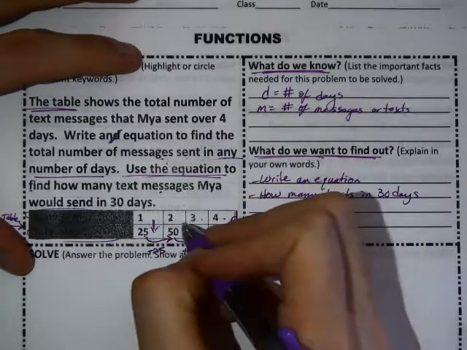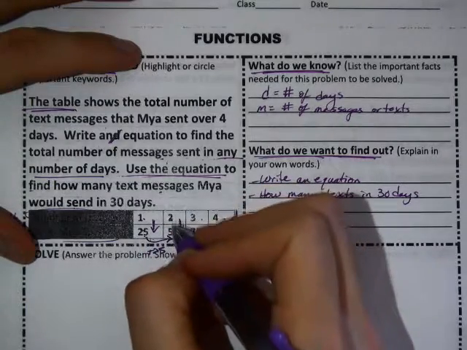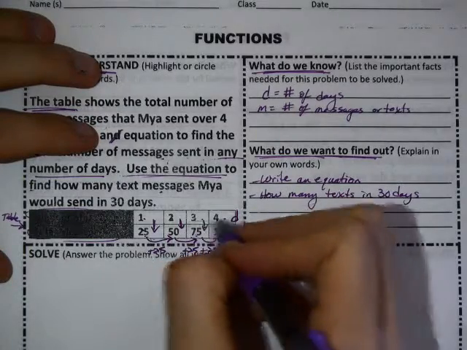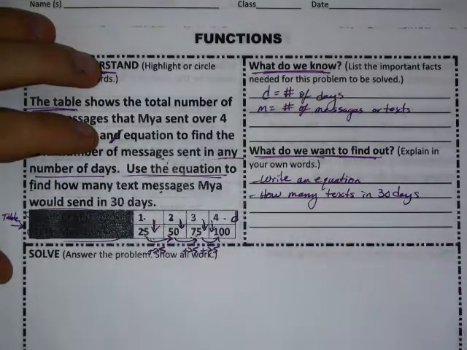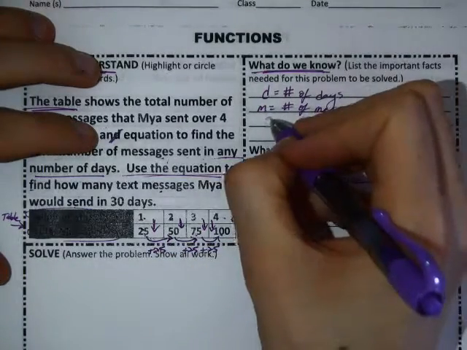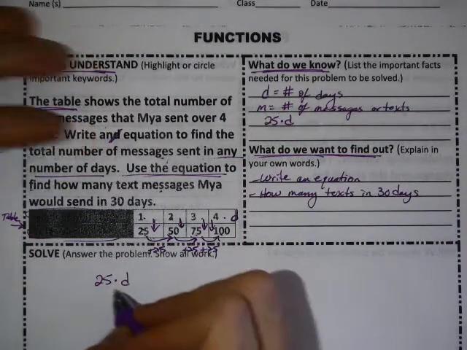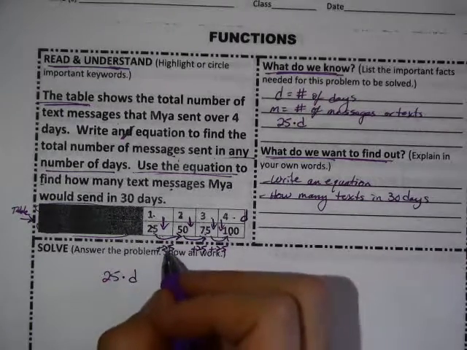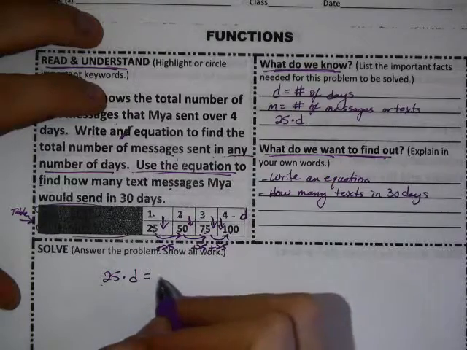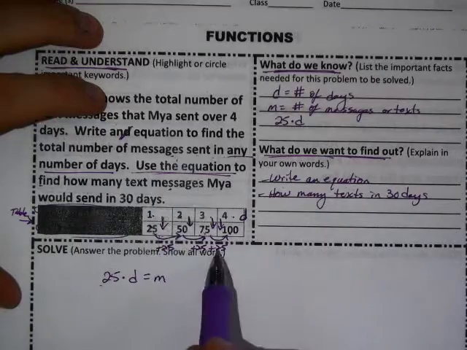Well, let's look across here. 1 to 25, 2 to 50, so 1 times 25 is 25. 2 times 25 is 50. 3 times 25 is 75. And 4 times 25 is 100. Alright, so that works. So I know that I'm going to have a formula. It's going to look like this: 25 times D. That's because I'm increasing every day by 25 messages, and this is the number of days. What I should get is the total amount of messages. So I found an equation, and I used this chart.